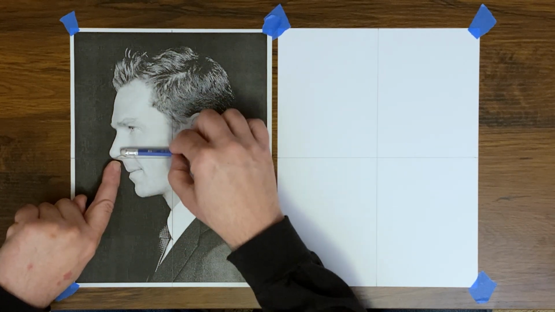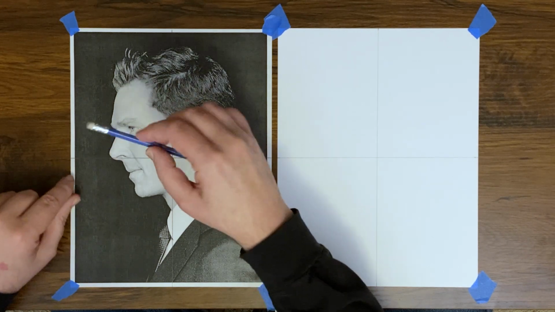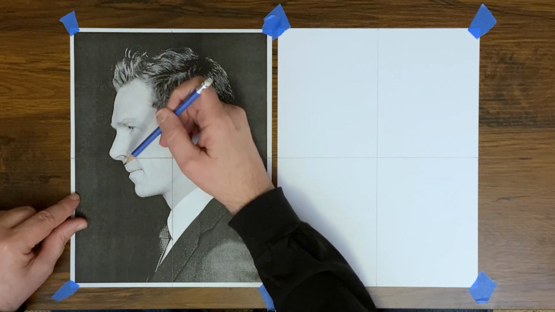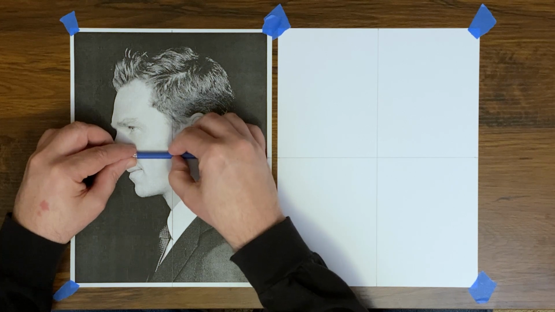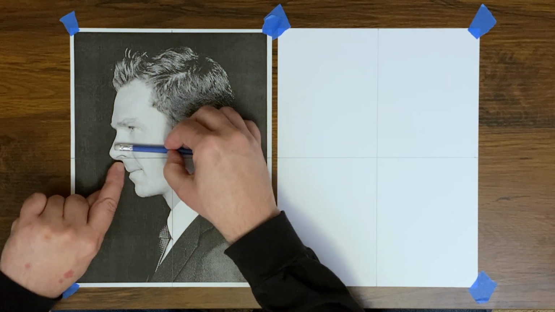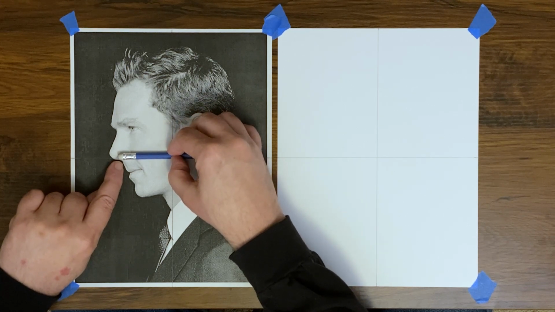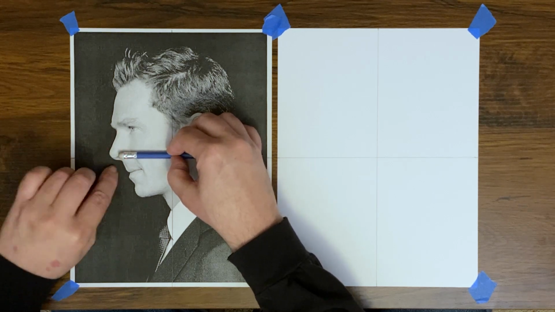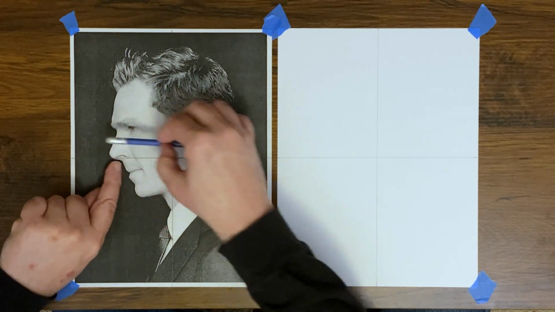And the point that I'm looking at is where his nose meets his upper lip, which is real close to that halfway. From there to there. Oh, I'm off again. From there to there.